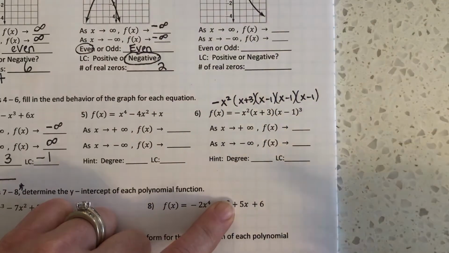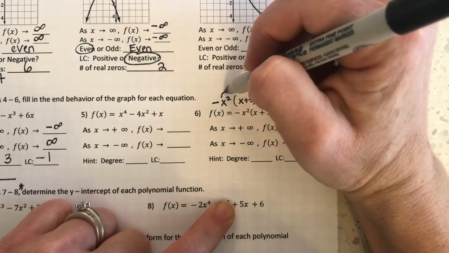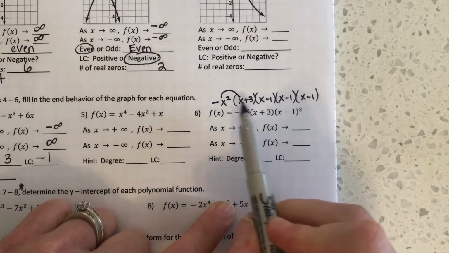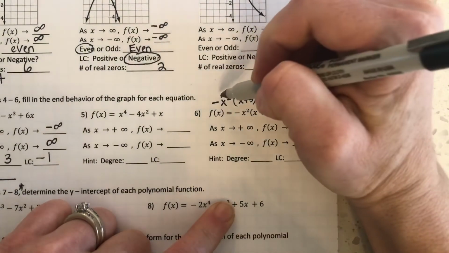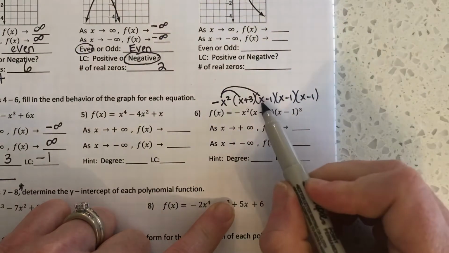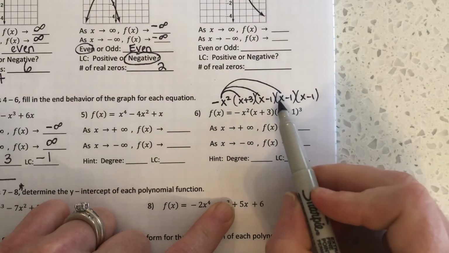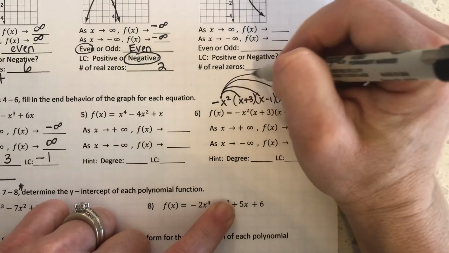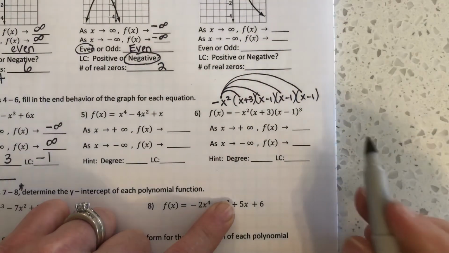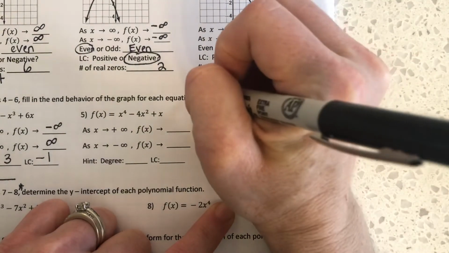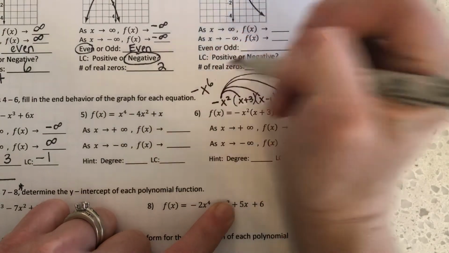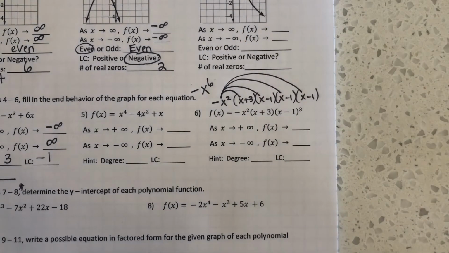So if I multiplied all my fronts, -x² times x is -x to the 3rd. Times x is -x to the 4th. Times x is -x to the 5th. Times x is -x to the 6th. So that one definitely would have led with a -x to the 6th term.